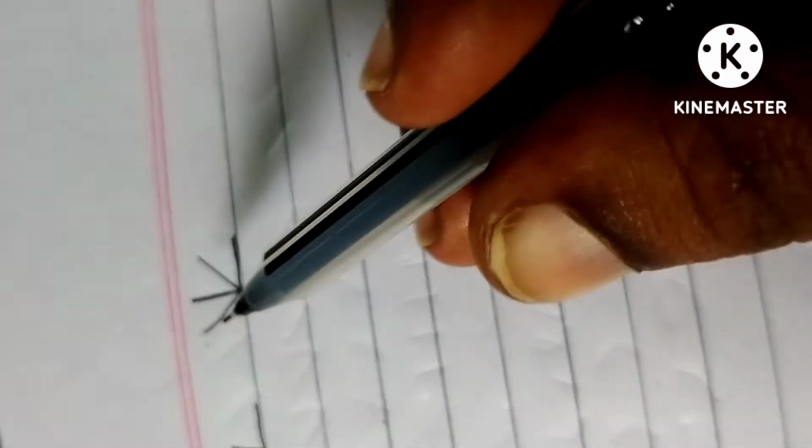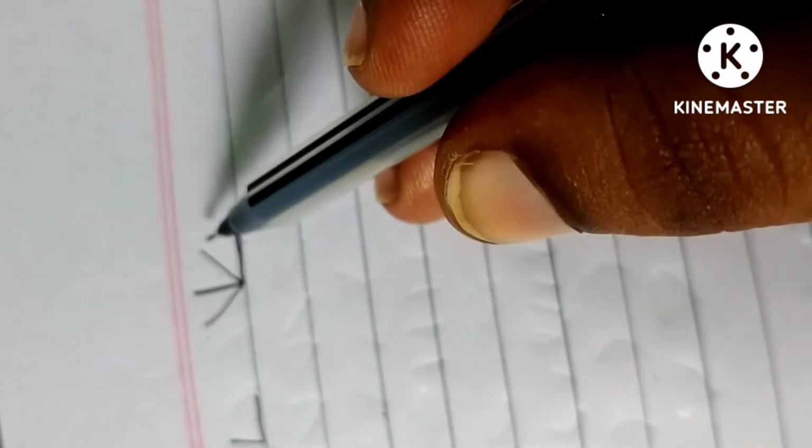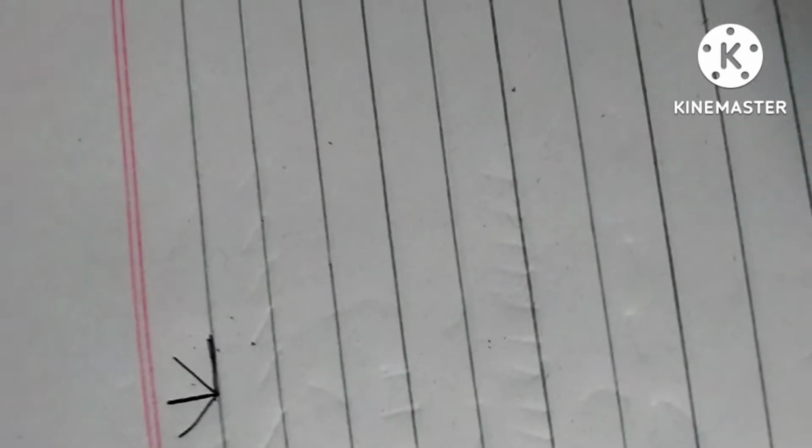In mathematical form, we see a 90 degrees angle, a right angle. From this 90 degrees angle, some strokes, that is, some consonants, are formed. Let's see how they are forming. This is a 120 degrees angle, this is a 90 degrees angle, and this is a 60 degrees angle. So by these angles only our consonants are formed.